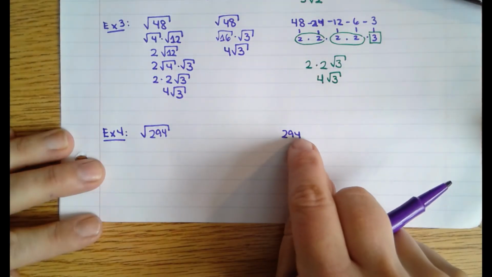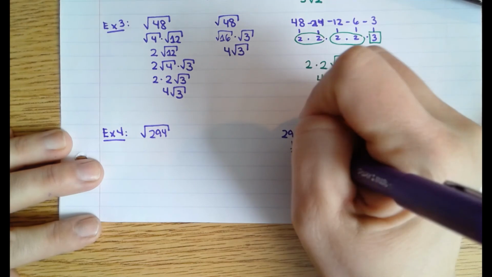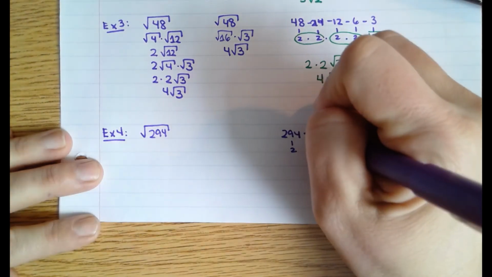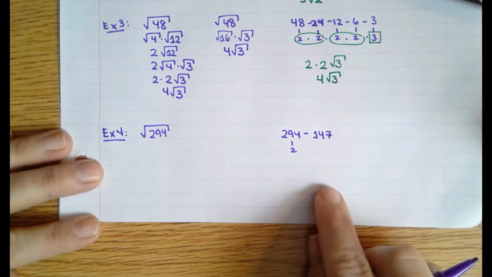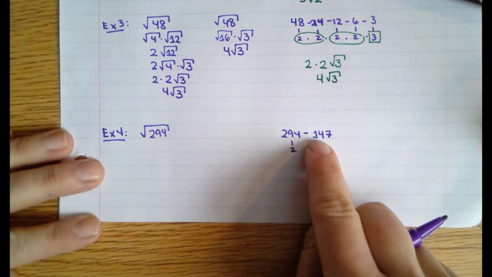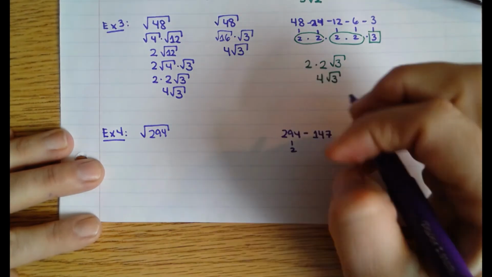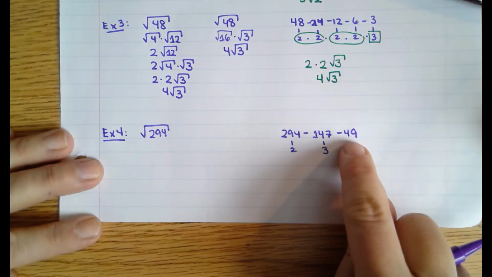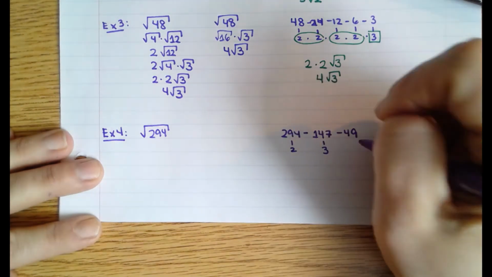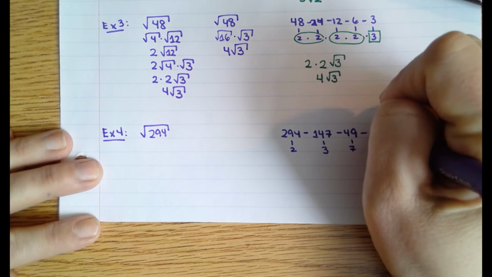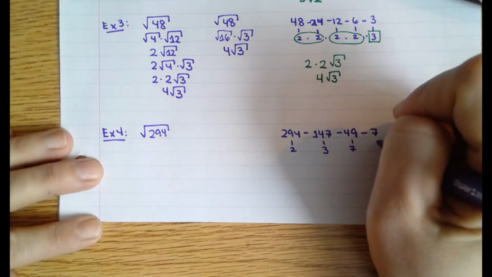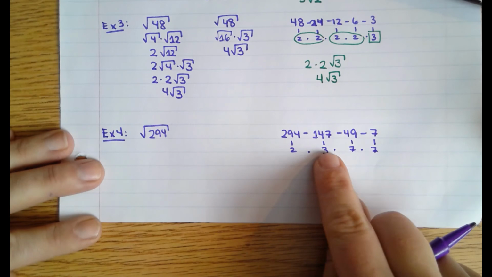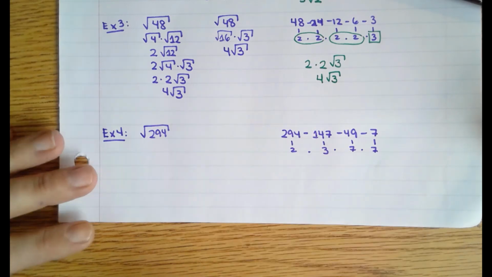Now it ends in a 4, so I know it divides by 2. So 294 divided by 2, and I get out 147. Okay, that does not divide by 2, so I'm going to try by 3, and I get out 49, and I recognize the perfect square right there, which is kind of nice. Okay, and then 49 divides by 7, we get out 7, and bring down the 7. 2 times 3 times 7 times 7 is 294.